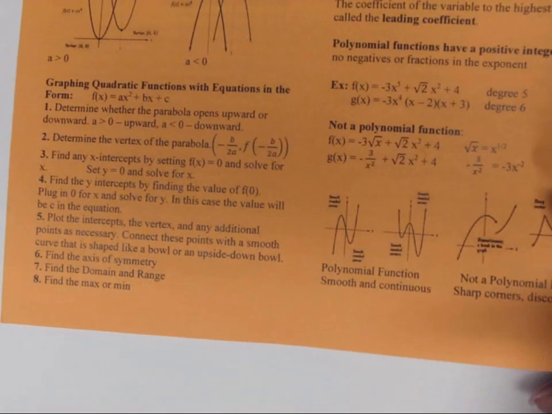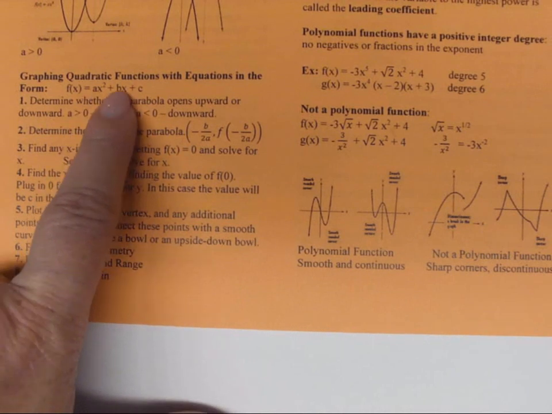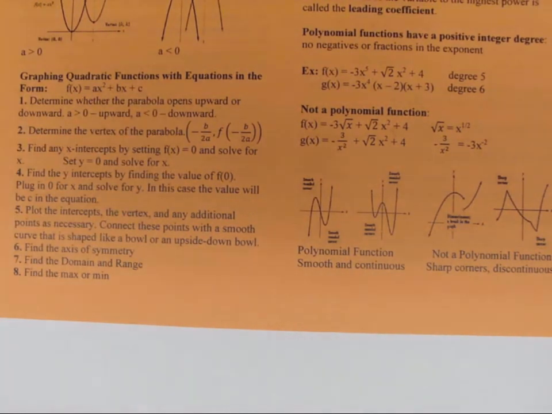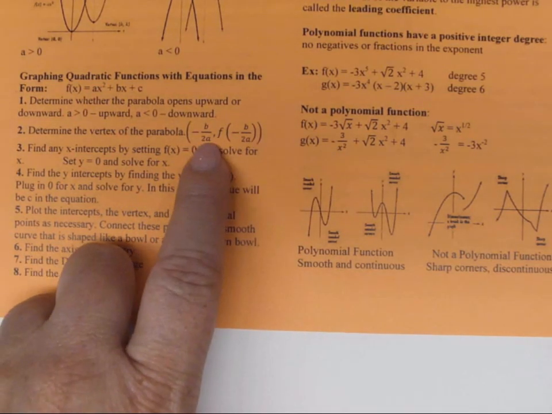Let's go on to example 3. So example 3, we're going to look at a function that looks like this: f of x equals ax squared plus bx plus c. We're going to follow the same steps. The only difference is going to be we will use a different formula to find the vertex.